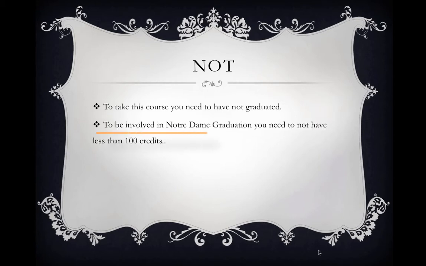Or to be involved in Notre Dame graduation, you need to not have less than 100 credits. Now you'll notice this actually is one of our parts of our current graduation policy, because the current graduation policy is saying that you have to have at least 100 credits. So to say you cannot have less than 100 is actually implying that you have more than or equal to 100 credits. So now nots, it depends on what you're dealing with.